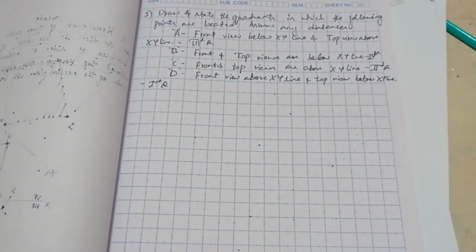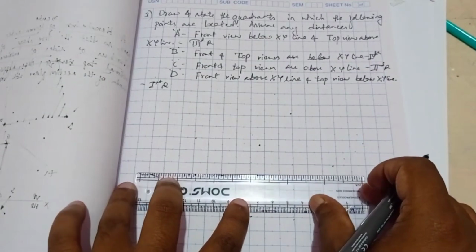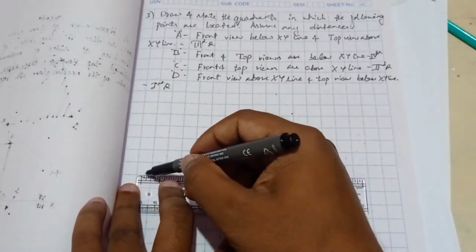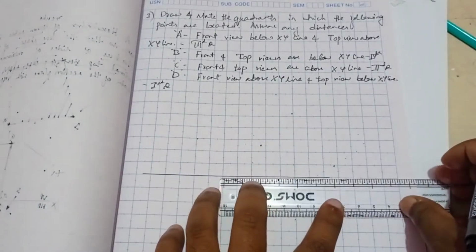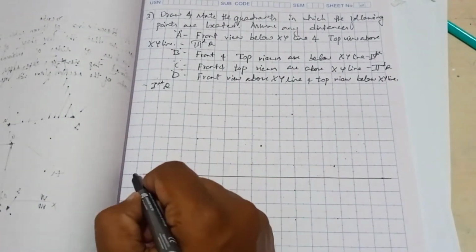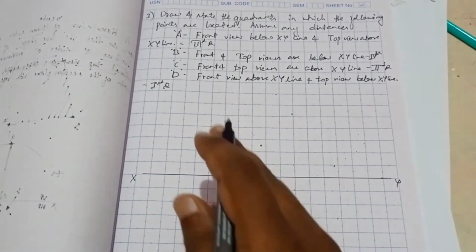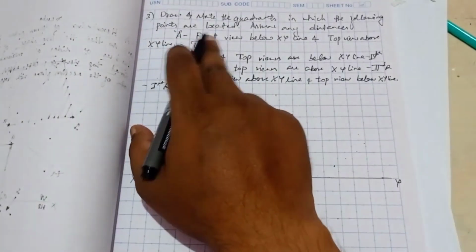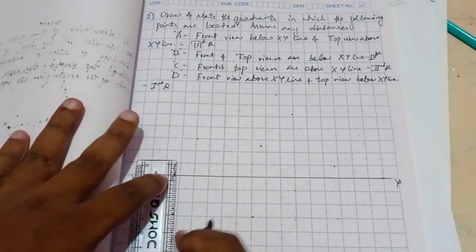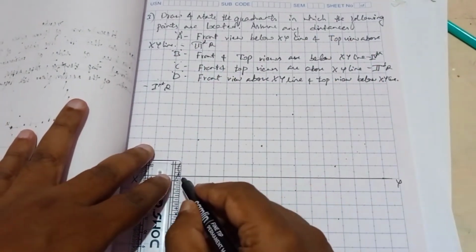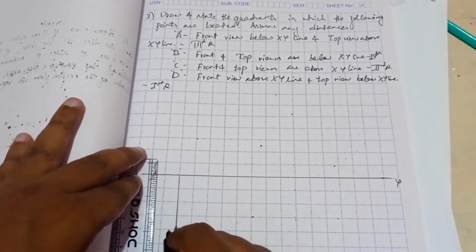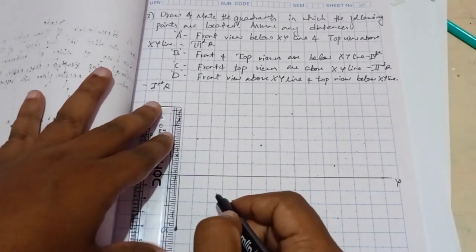So it is easy to write. First I am going to draw one xy line here. Here they have not mentioned to take exact distance, so conveniently you can take any distance. First I am mentioning the point here. Front view below xy line and top view above xy line. So front view below xy line means this, I'm taking a convenient distance and I'll put a point. So this is a dash.